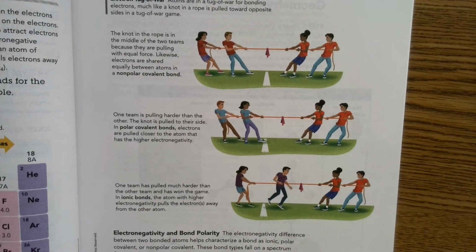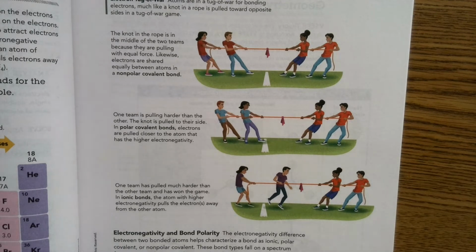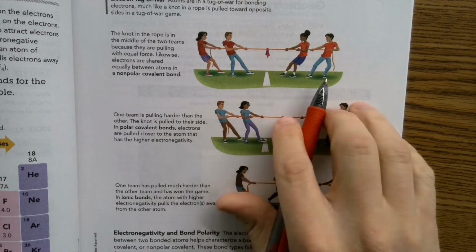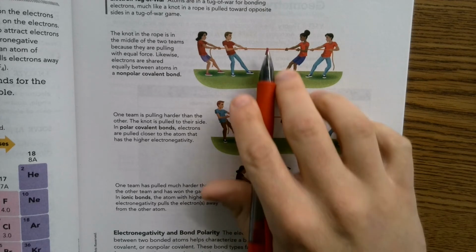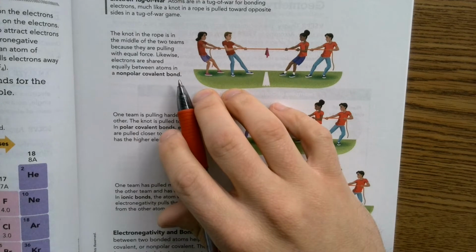Okay, you can think of atoms as giving and taking electrons. You can think of it as a tug-of-war game. So if we have 2 teams, like 2 different atoms, and they're pulling equally on each other, we get a nonpolar covalent bond.